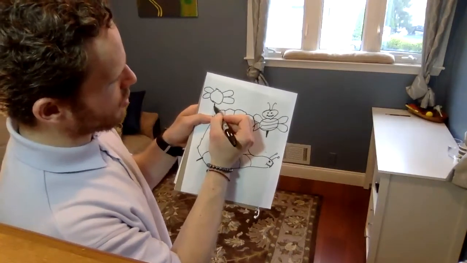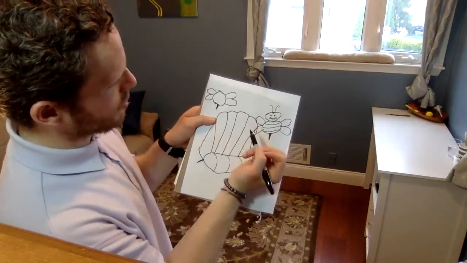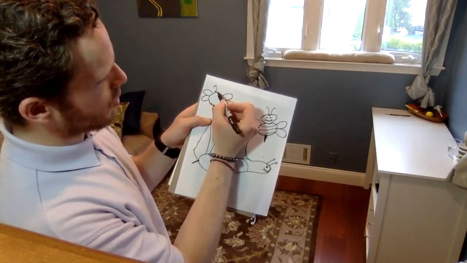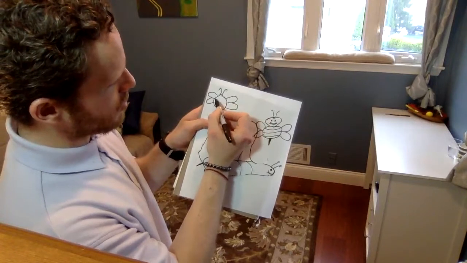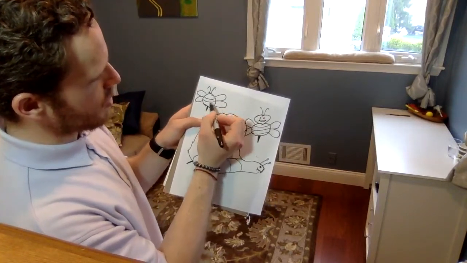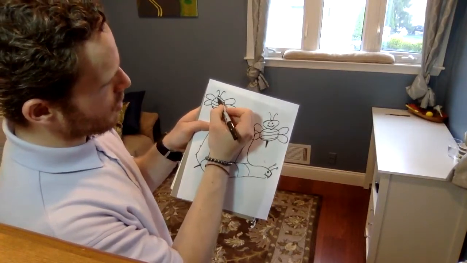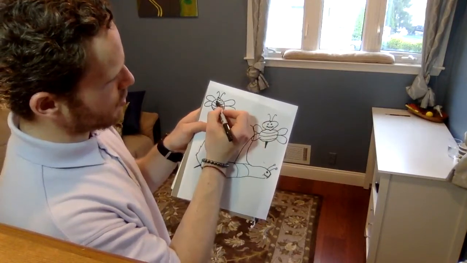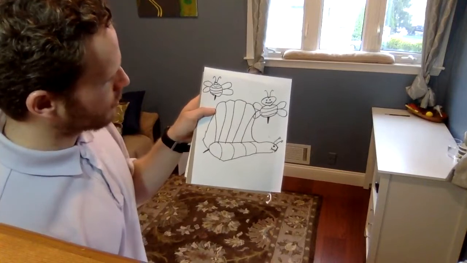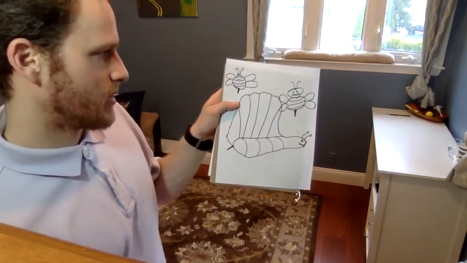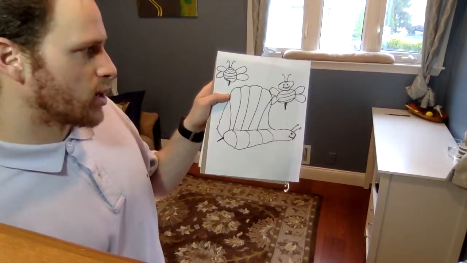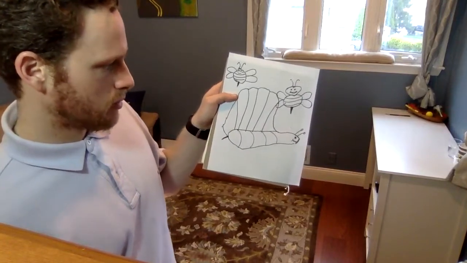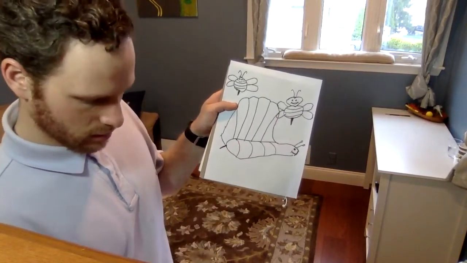Also put a buzzer, stinger, antennas. Make our body and our eyes, mouth, little cheeks. And we can make our bee like this. All right, so 2 bees, and oh, well, this is our bee also.